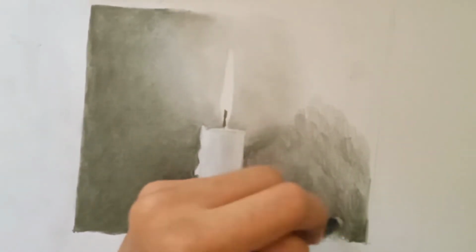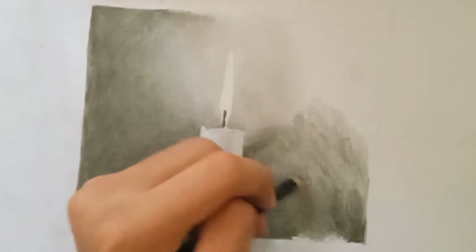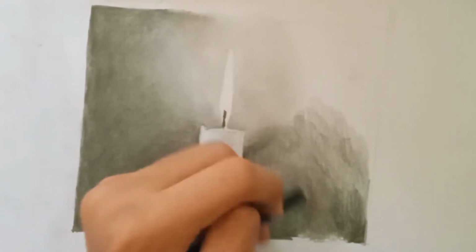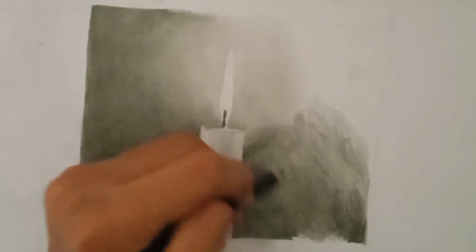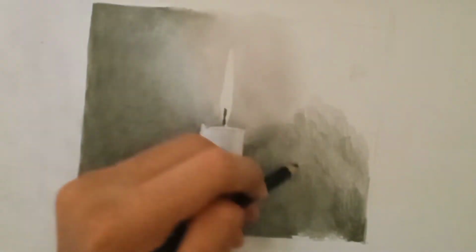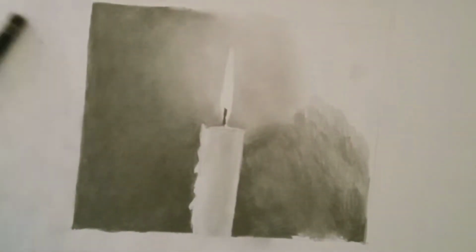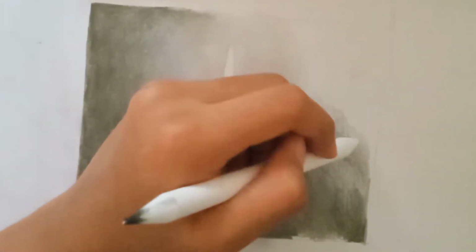Tone is basically the amount of pressure you put on the pencil, the darkness of the graphite or the charcoal or any medium.